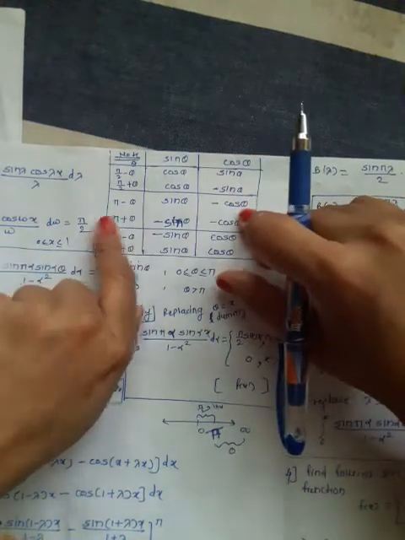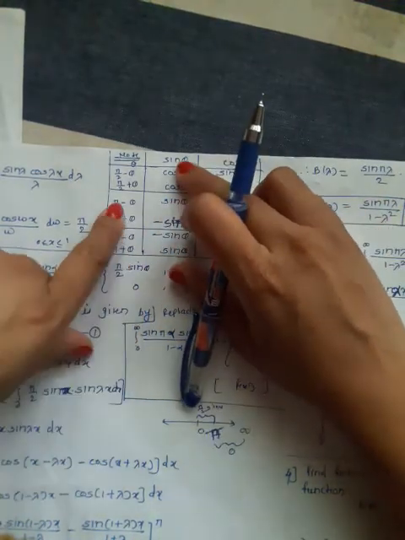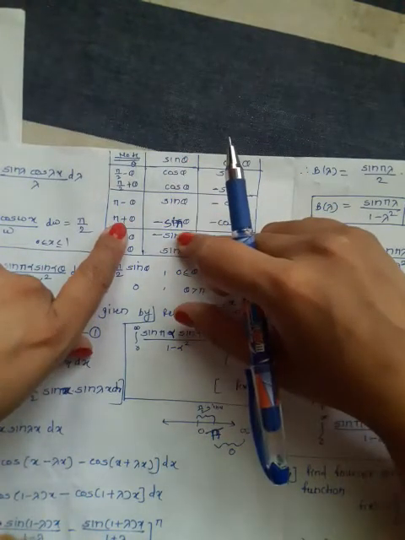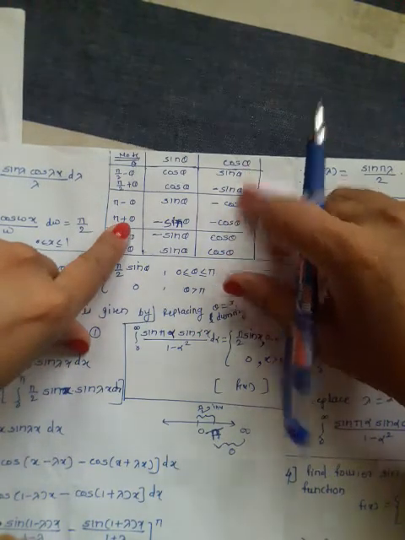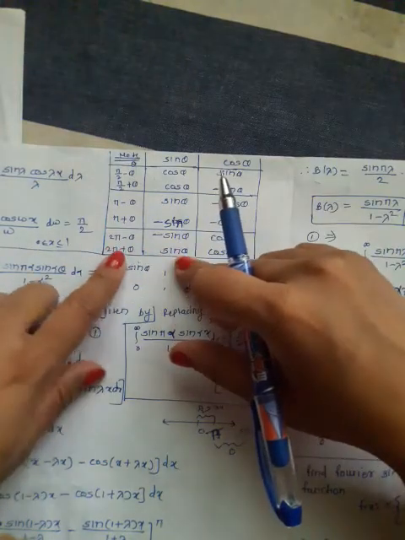Again same in this compartment, sine of pi minus theta is sine theta, sine of pi plus theta is minus sine theta, cos of pi minus theta becomes minus cos theta, cos of pi plus theta becomes minus cos theta. Here again 2 pi minus theta and 2 pi plus theta.